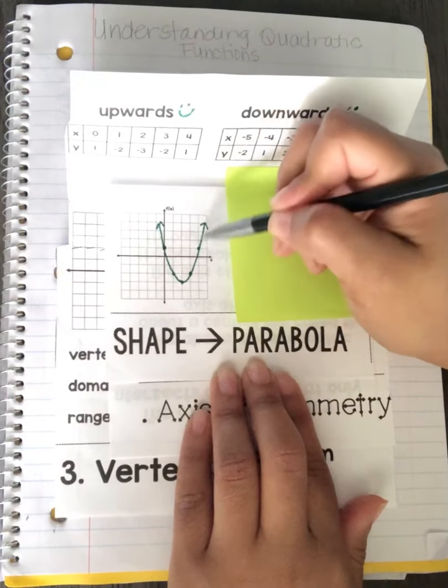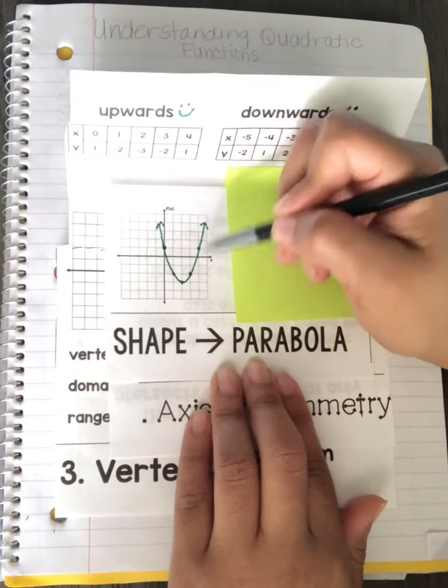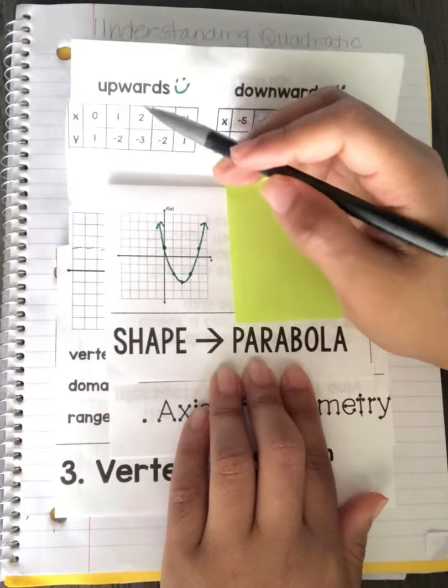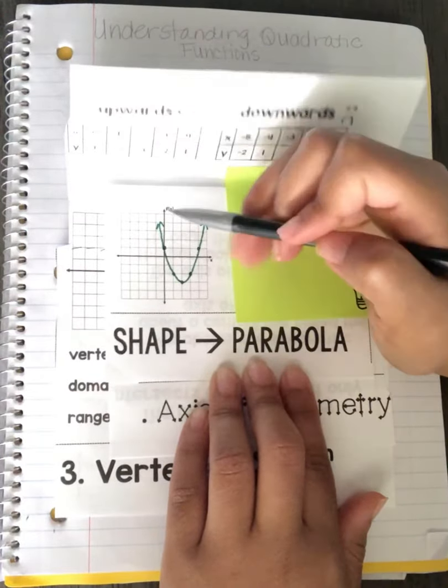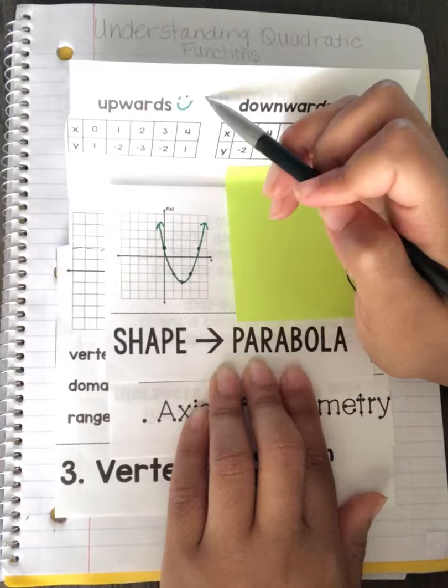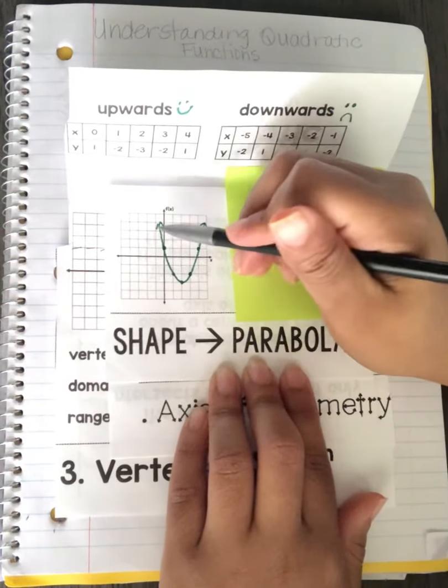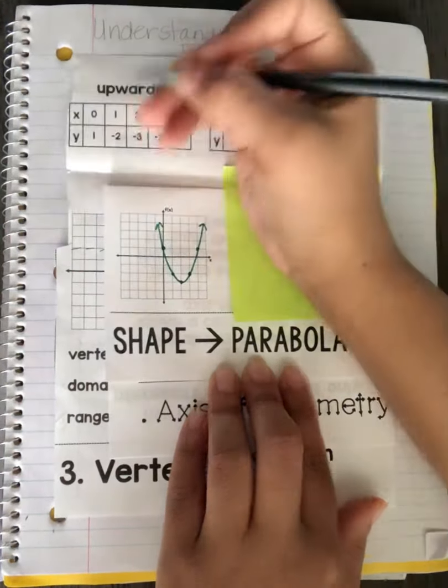And now let's talk about how this parabola is facing. And this parabola is facing upwards. I like to say upwards because it looks like it's making a smiley face. So this parabola is facing upwards and it opens up.